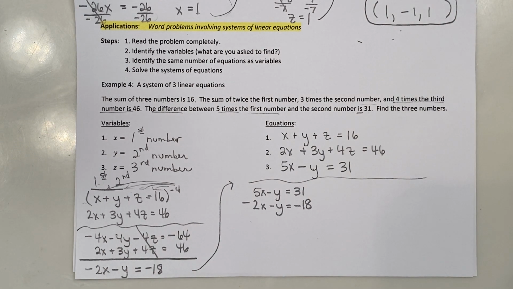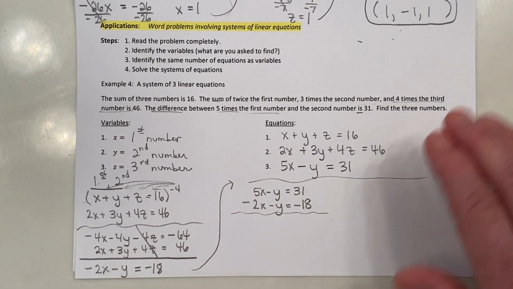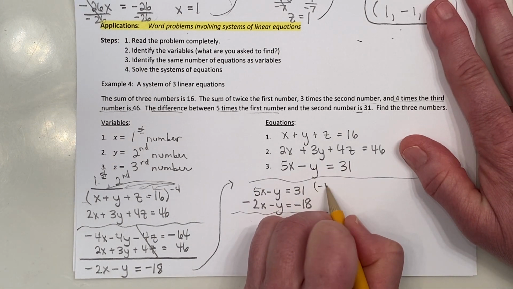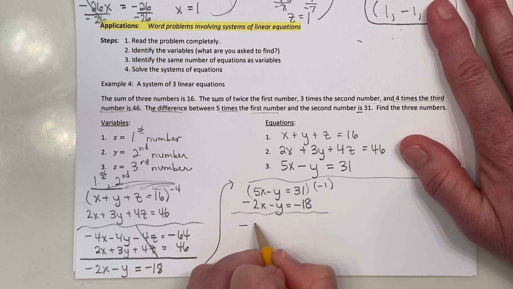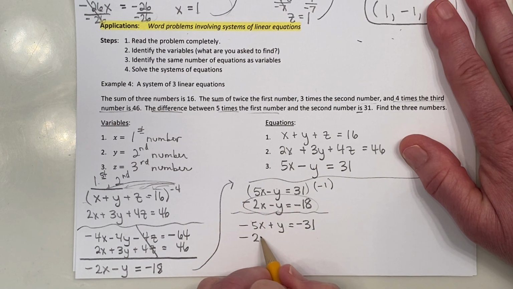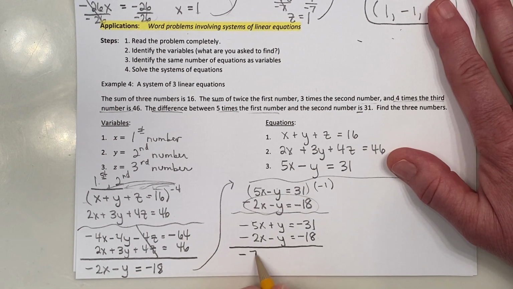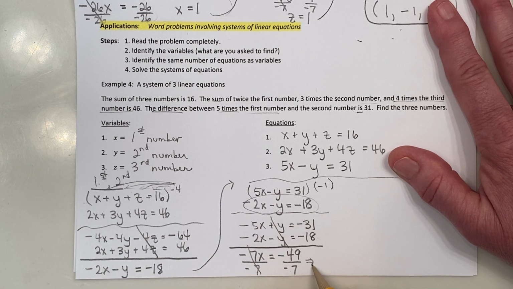Are we ready to eliminate the x's or y's? No, not yet. We've got to get one of these to be a positive y. So I'm just going to multiply the top equation by -1. That'll change that to +y, and it'll change this sign to -31. And just re-record this below here. Just be careful. Double check it, look back, make sure you didn't make any transcription errors. Straight line, add down, -7x. Those are eliminated. Ooh, that's -49. Divide by -7. X equals +7.